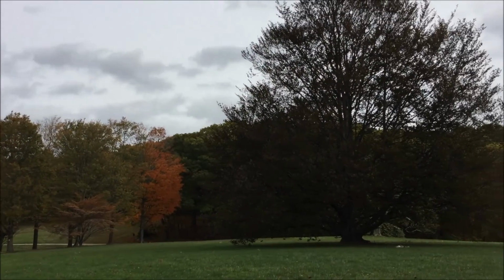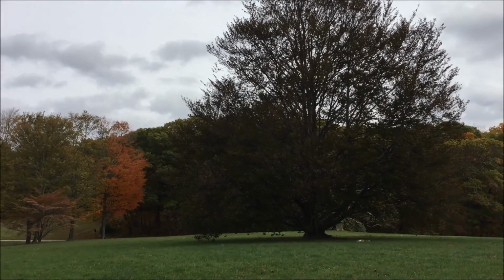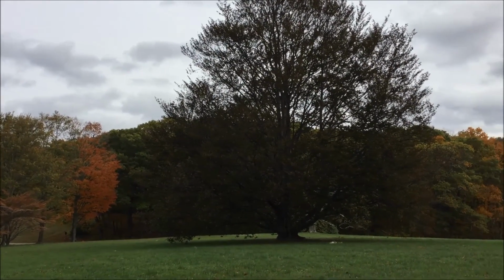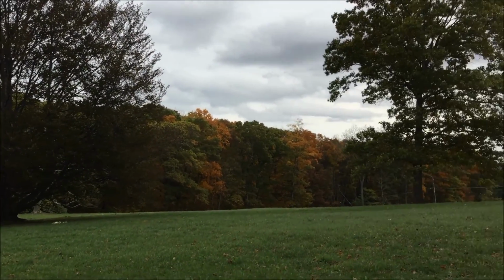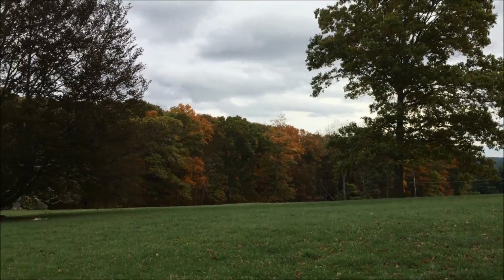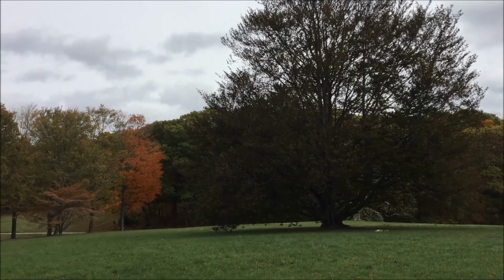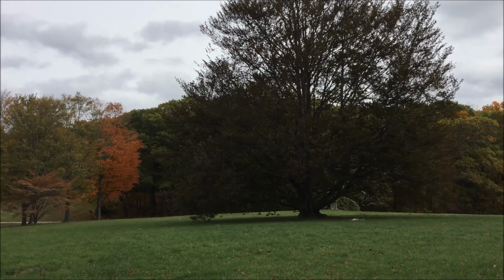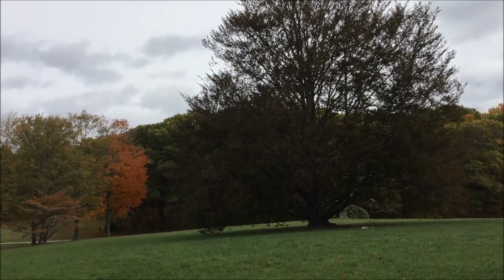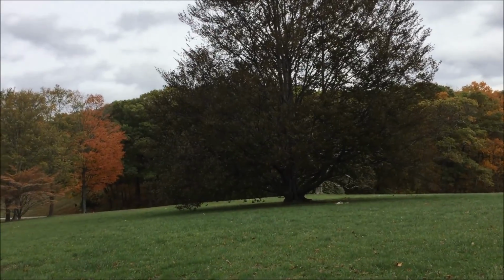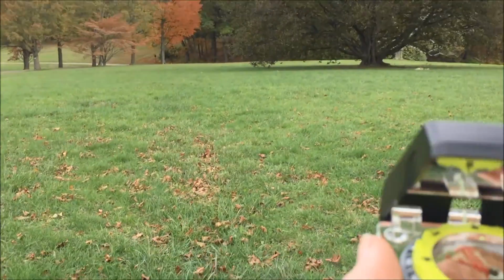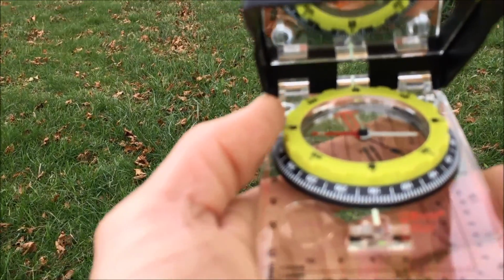So let's begin the process of finalizing our location. And I'm looking at this hill over here, and remember, I have the operating assumption that this is Pegan Hill. Let's see where that takes us. So first thing I'm going to do is shoot an azimuth to that hill.